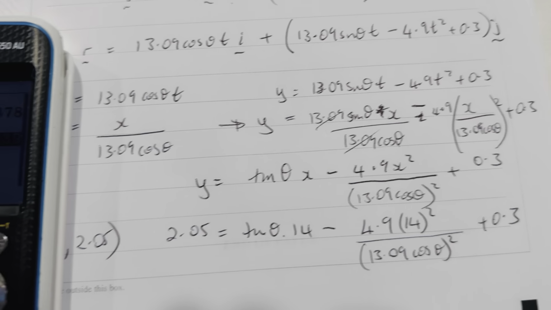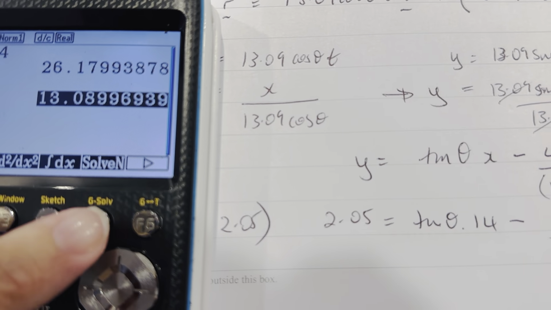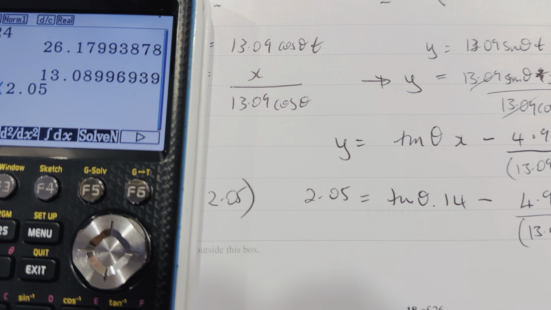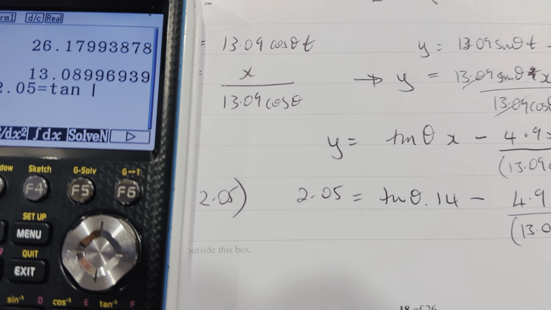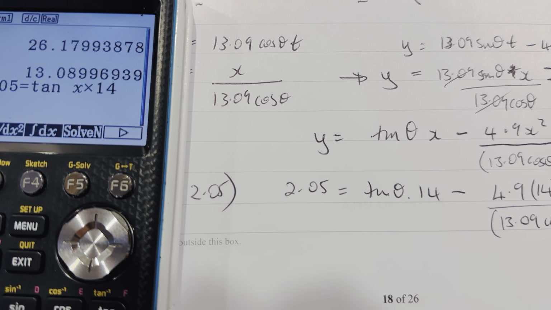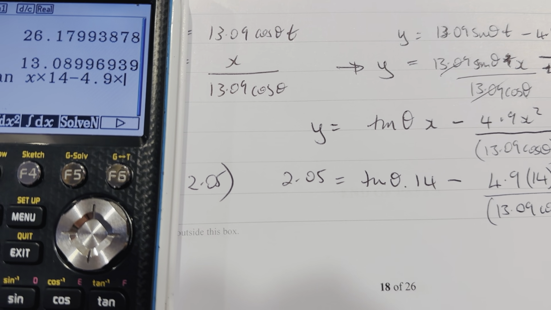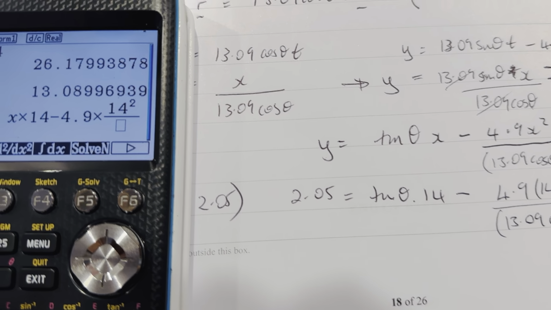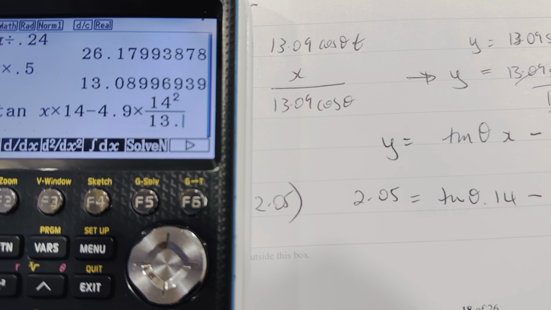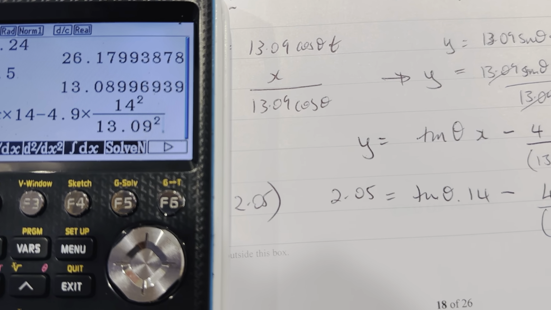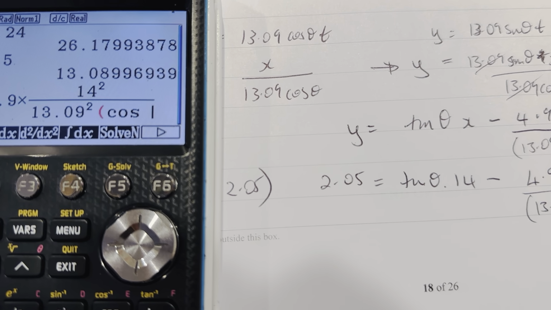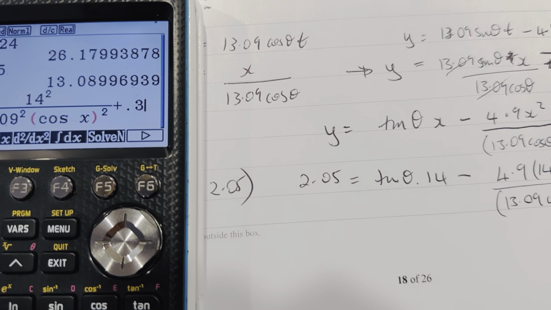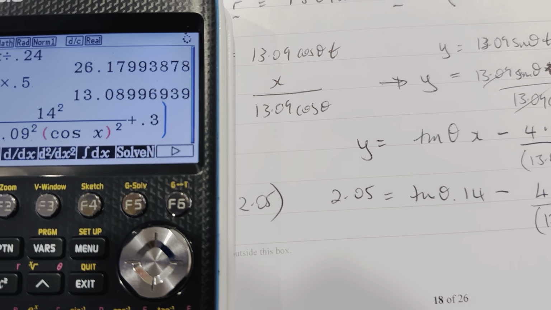So let's go to my calculator. I'm going to do options, calculate, solve n. Oops, hang on, get down the right spot. Solve n. 2.05 shift equals tan theta times 14, take away 4.9 times 14 squared over, and it's okay that it's over, just one part of it, doesn't matter, 13.09 squared, and cos x, close bracket, squared, plus 0.3. Close my brackets. It's a big one. Let's see what it comes up with.